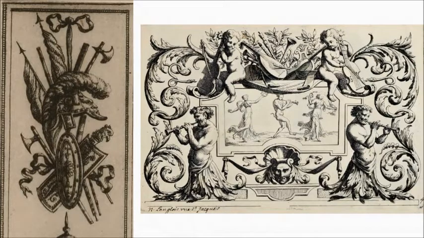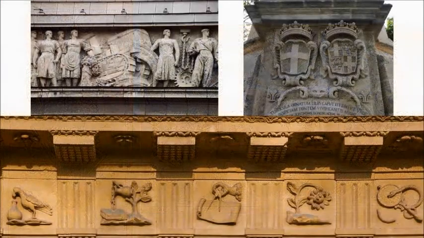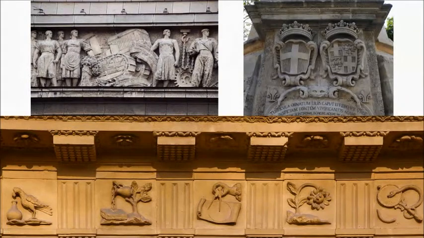We might have weapons, shields, swords, axes, scimitars. Other man-made objects might include machinery or crowns, shields, royal crests. What about even the compass itself? Here, between the triglyphs on this entablature, you can see that they're using various man-made objects with symbolic meaning.